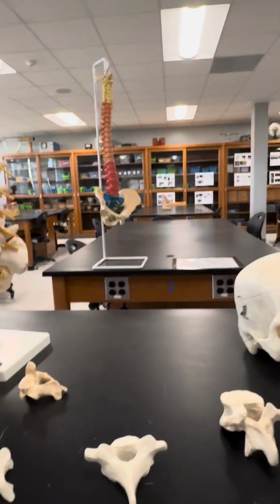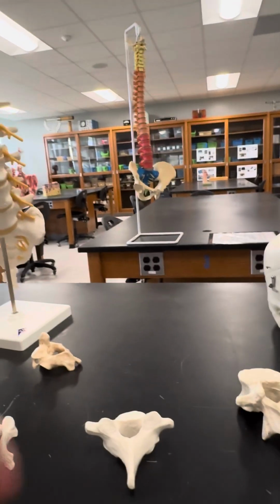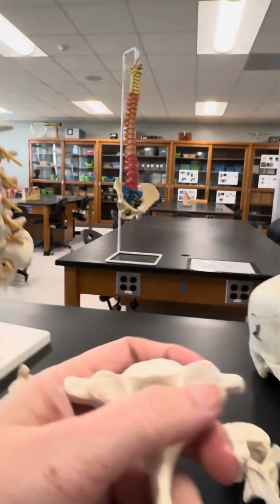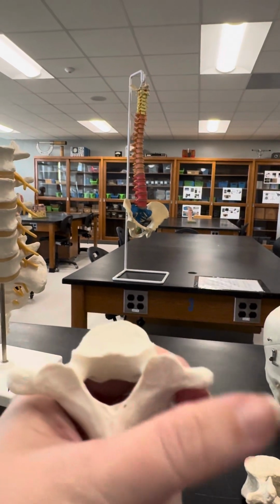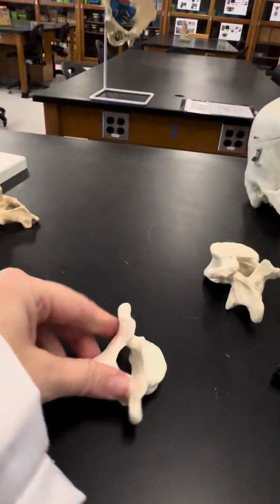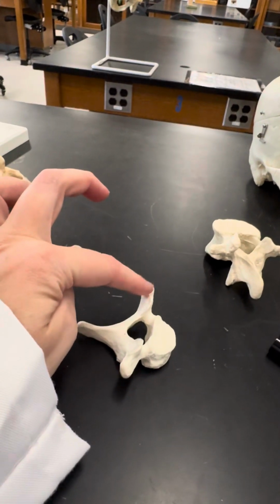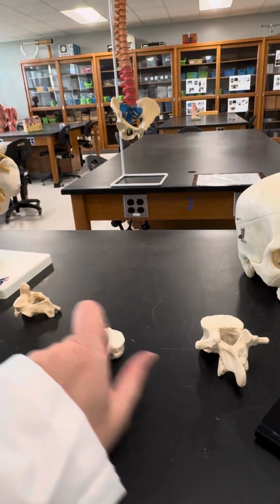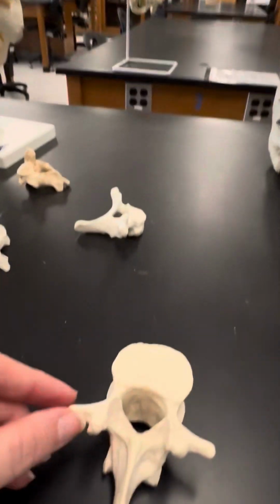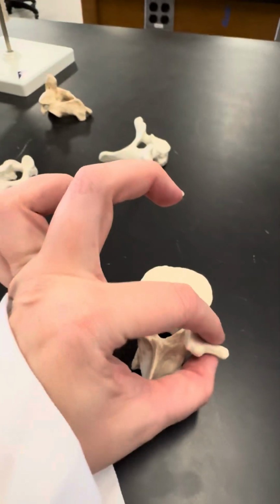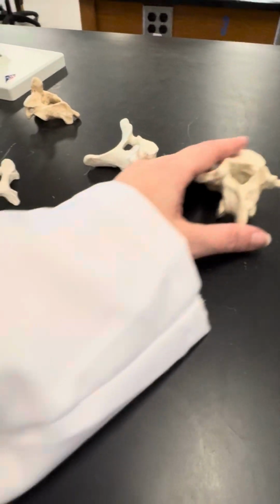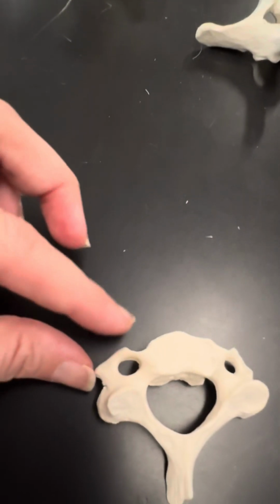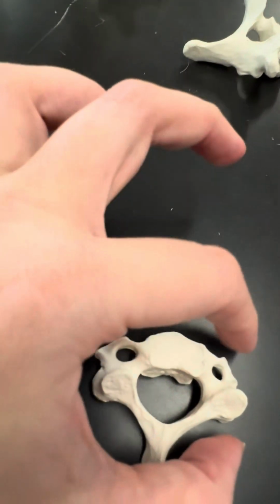We will see a transverse process. The transverse processes are going to be these parts that are sticking off of the side here. So right here and right here, they look like little ears. Okay, we also see them here and here. Here, we also see transverse processes.